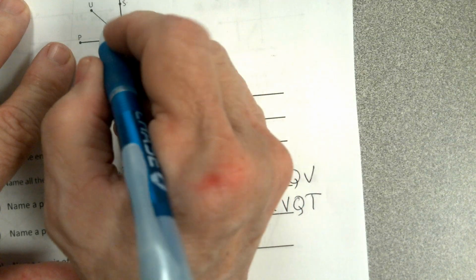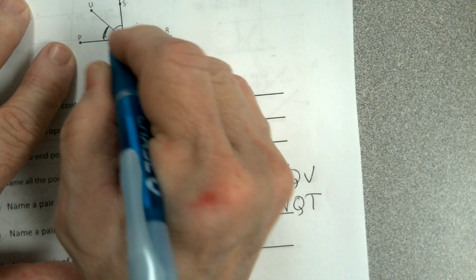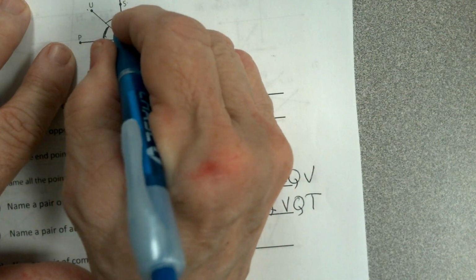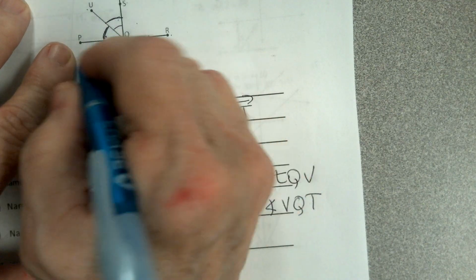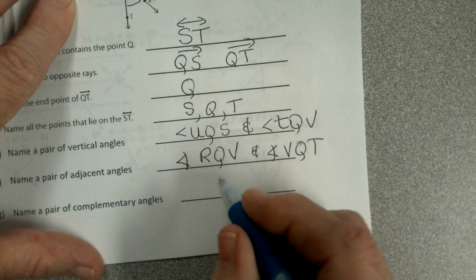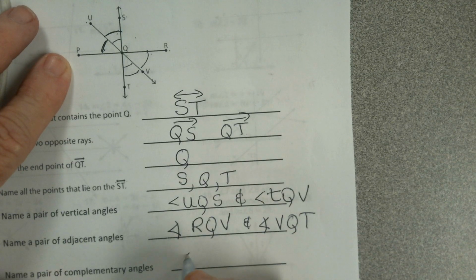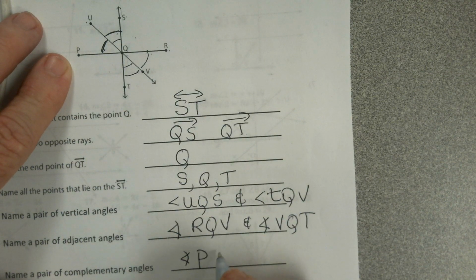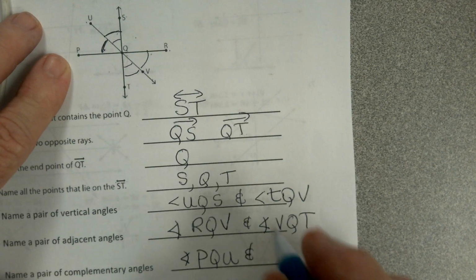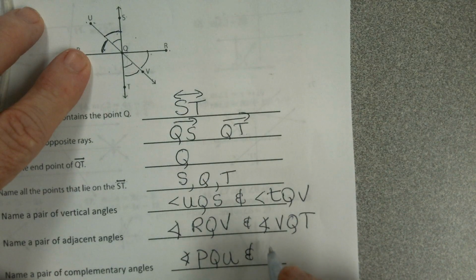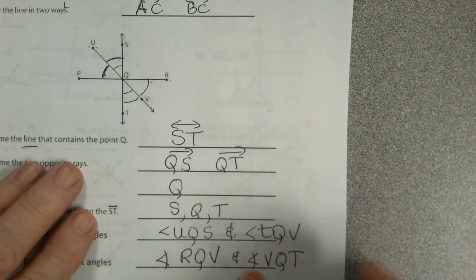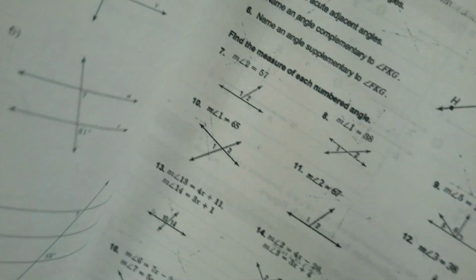PQU, UQS. Yep. Here's one. Those together look like they're 90 degrees. So we'll pick that one. So angle PQU and angle UQS. Okay. Then flip it over.